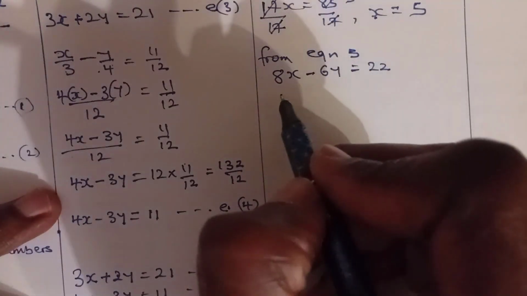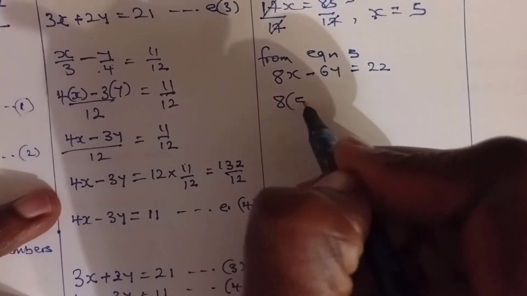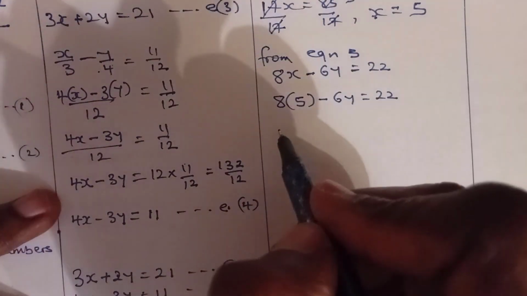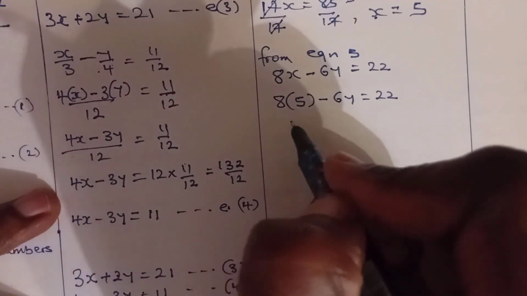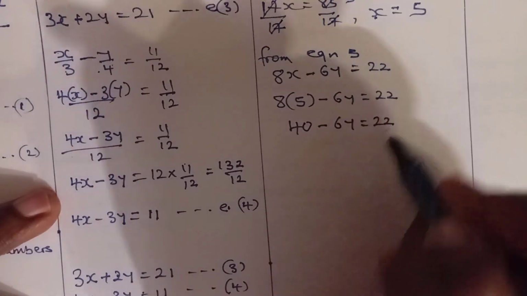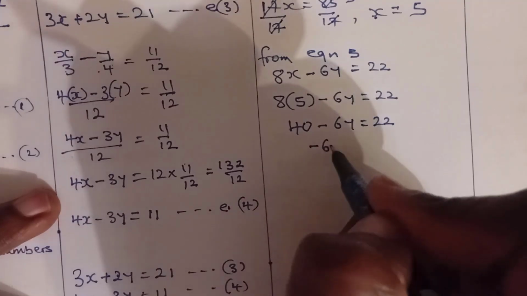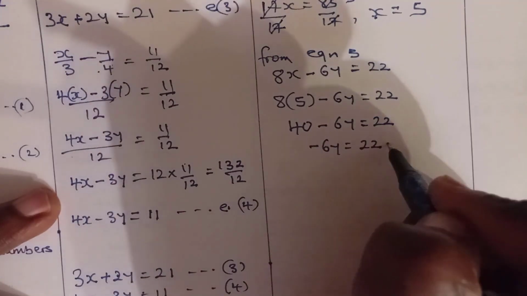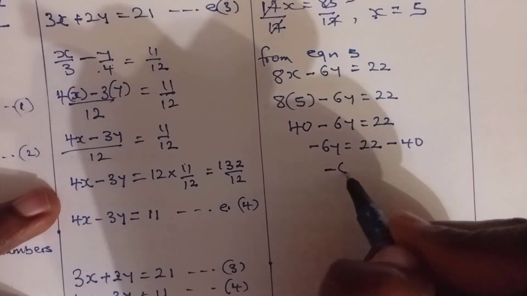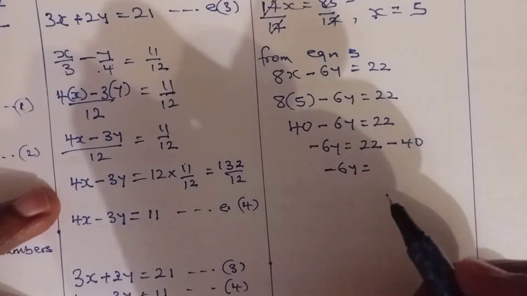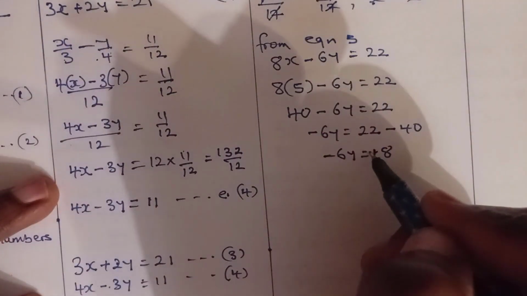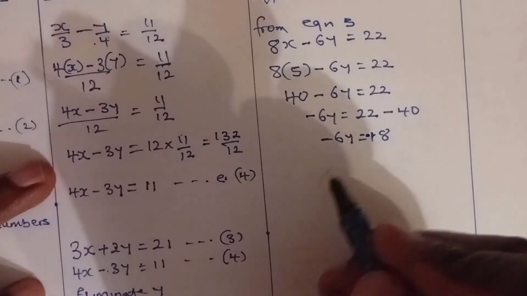So we already know that x is 5, so we have 8 times 5 minus 6y equals 22. So 8 times 5 is 40, minus 6y equals 22. So we have minus 6y equals 22 minus 40, which is going to give us, rather, minus 18, correct?